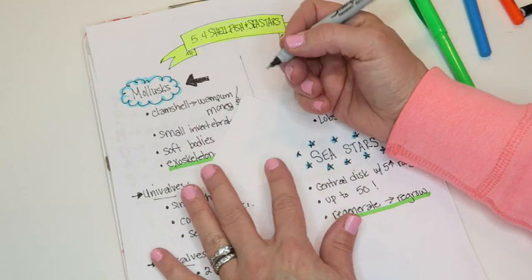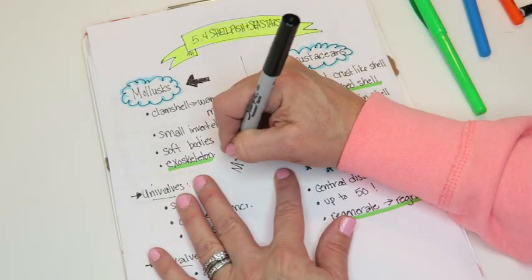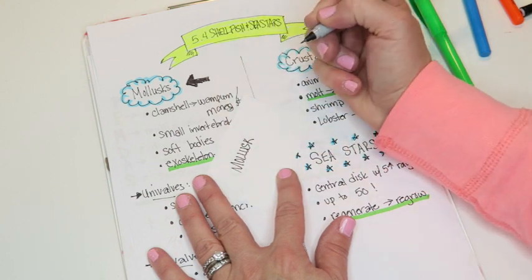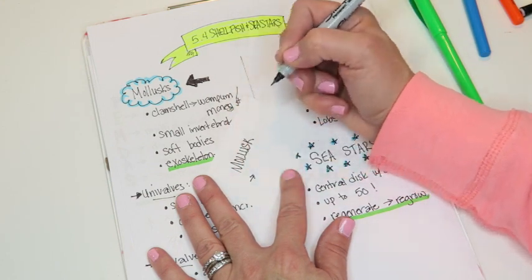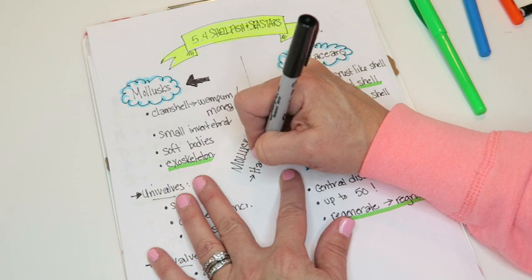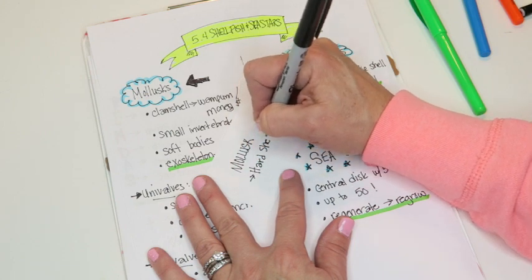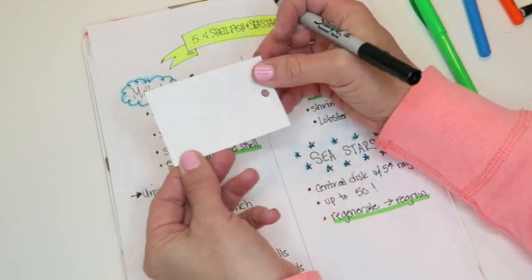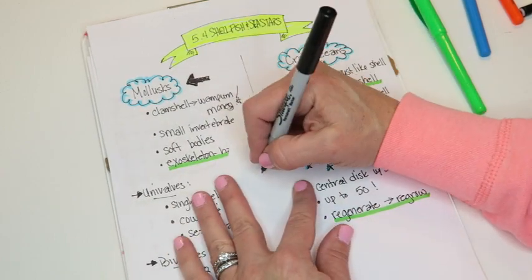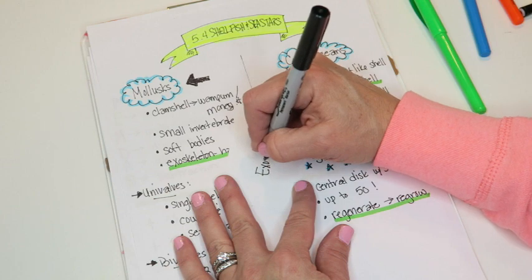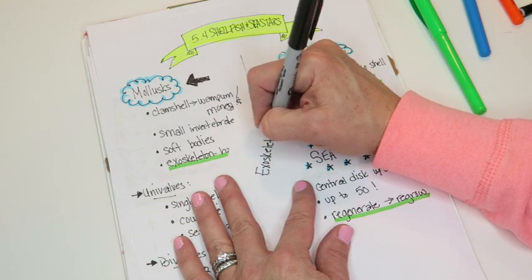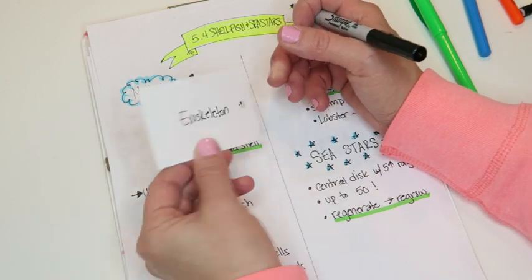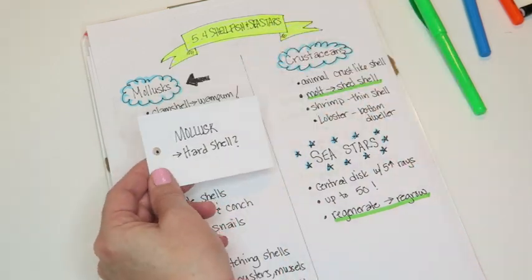So at the top, I'm going to write mollusk, and I might use my tall, skinny letters, and then I want to know what their hard shell is called. So I'm just going to write hard shell, question mark. Easy, right? On the back of that, I can write the answer, which is exoskeleton. All right, so far this card is looking pretty good. It's pretty simple, pretty easy to read, nothing too complicated.